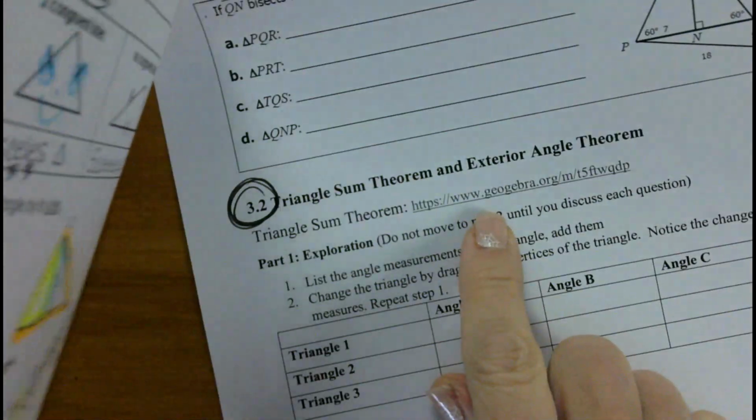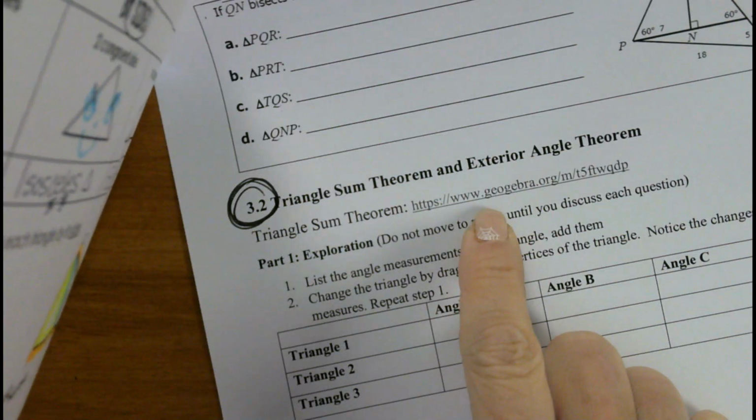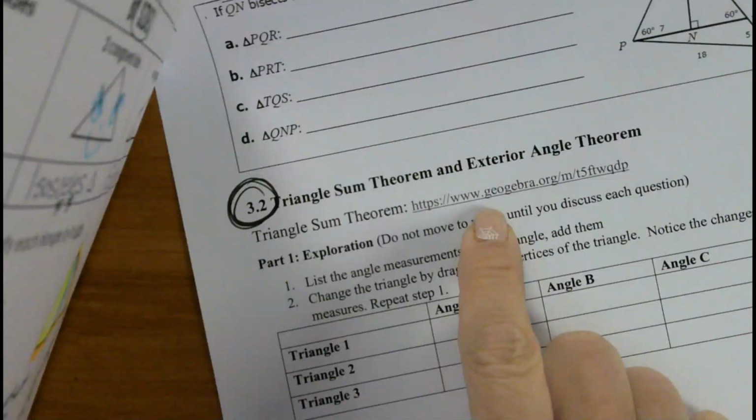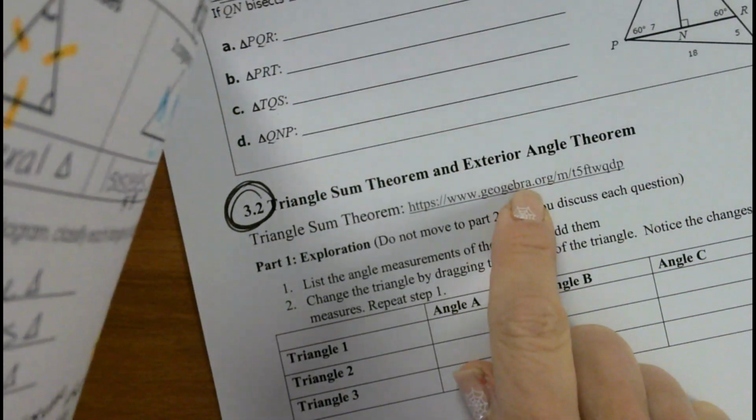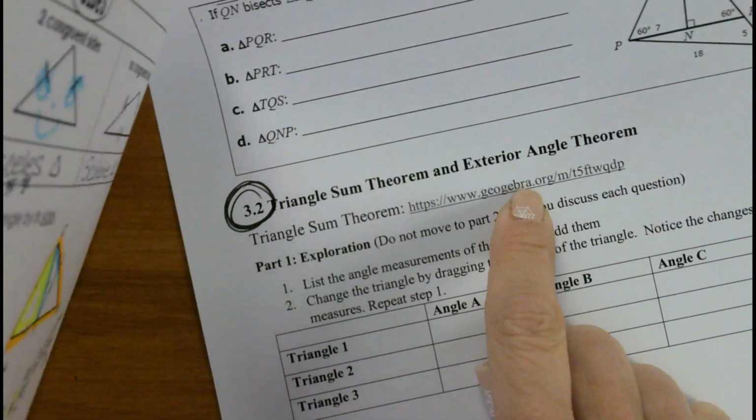I'm going to show you something. Okay, and before I forget, do you see this? I will put that link in the Unit 3 folder in Schoology so that you can go play with that on your own. And you actually should really do that. It's very helpful. Okay.